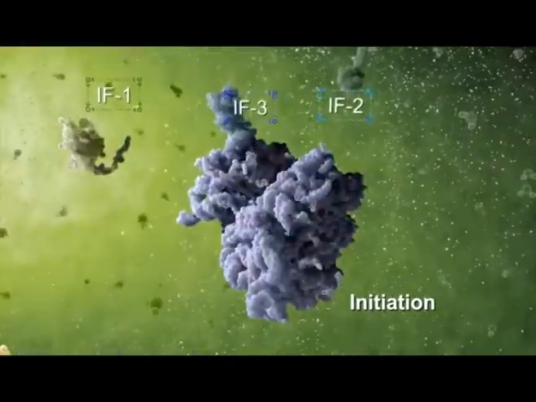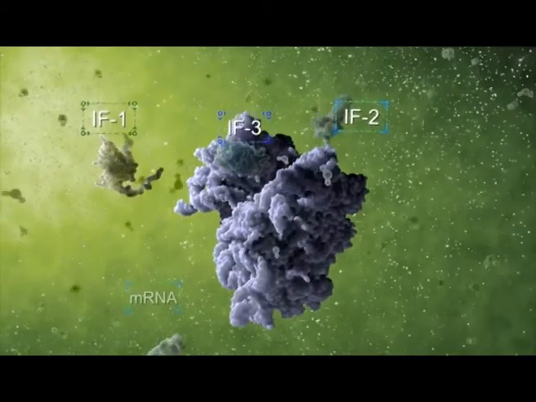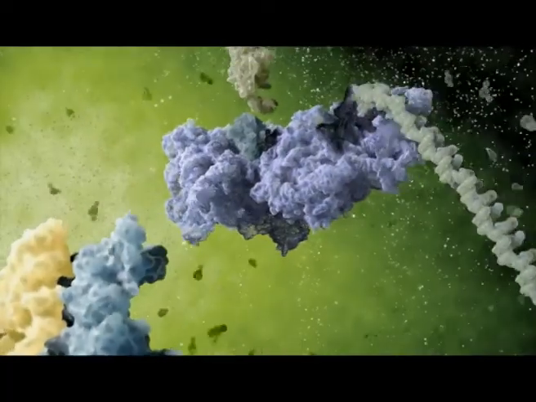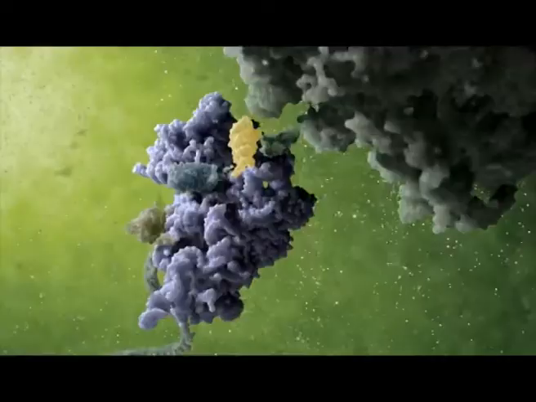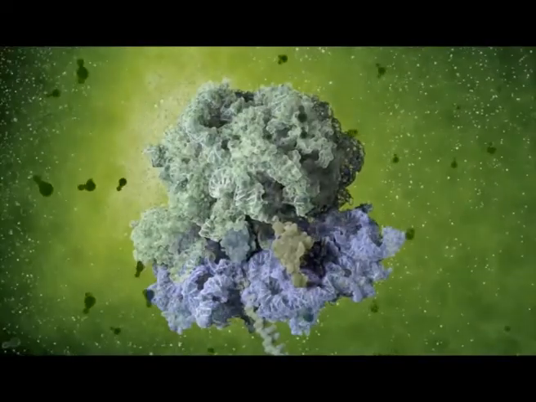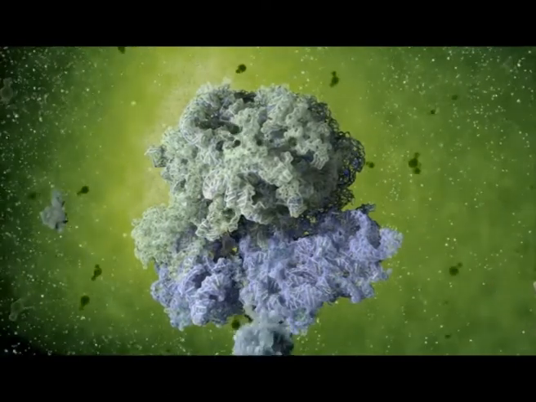The process of protein synthesis begins with the capture of tRNA, which is carrying an amino acid, by an initiation factor. This binds to a small ribosomal subunit, which occupies one of the active sites in the ribosome.